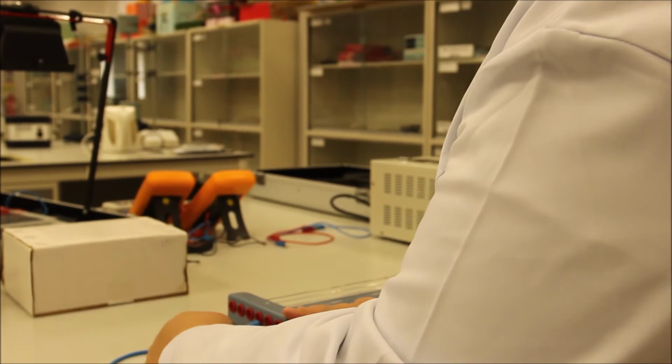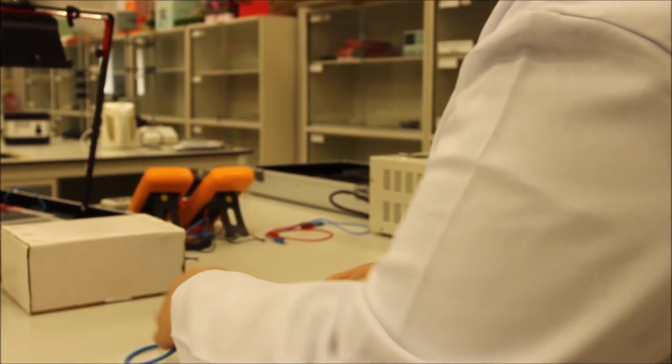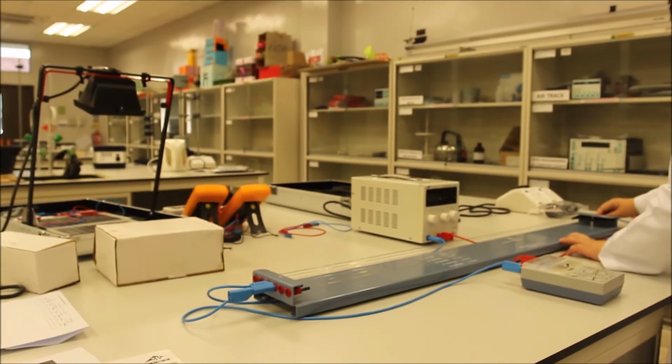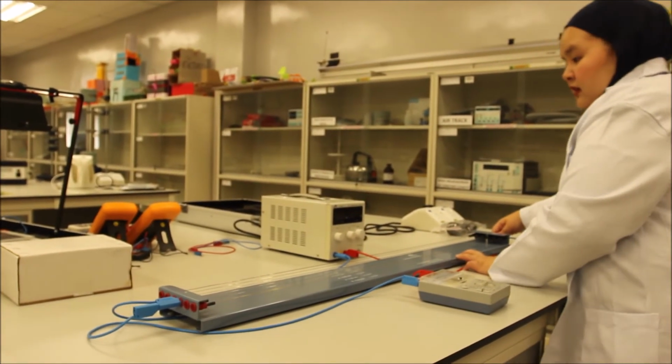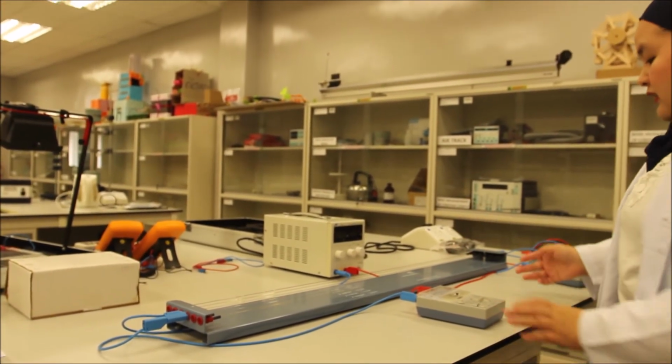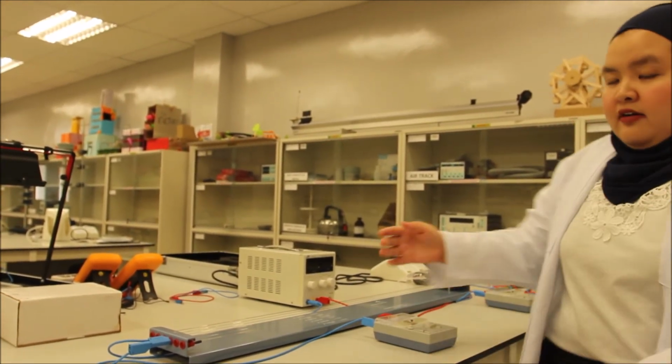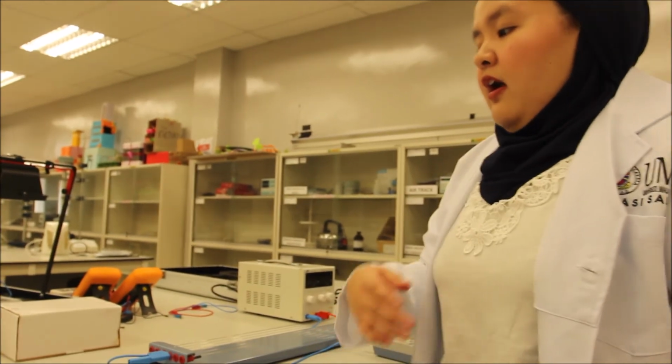So I just plug it in here. So now the circuit is connected. So, accordingly to our appendix I've just shown you before, and that's it for all the objective procedures.